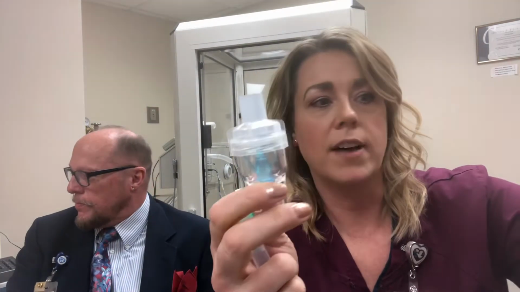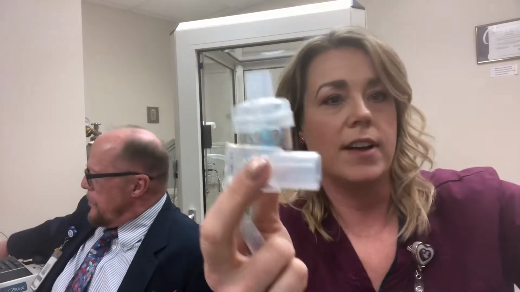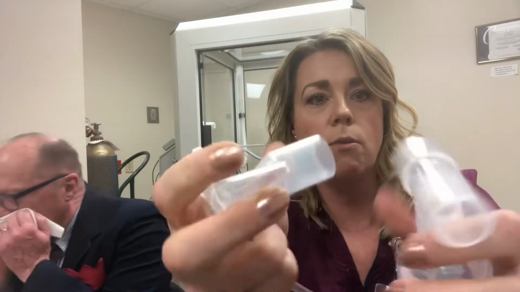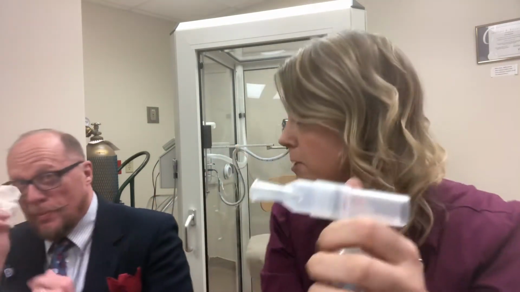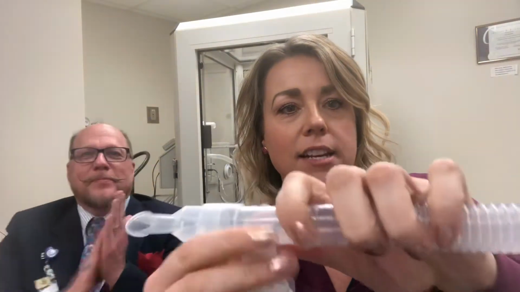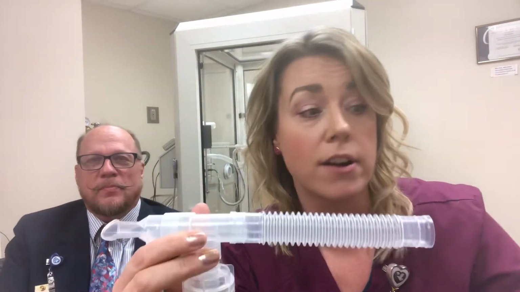It comes in several pieces. You've got the neb cup, you've got the mouthpiece, you've got a little T. The T goes on here. The mouthpiece can only go one way. You have this little guy that's going to go on the end. Now, again, this is only for non-COVID patients because we don't want this coming out into the air, right?